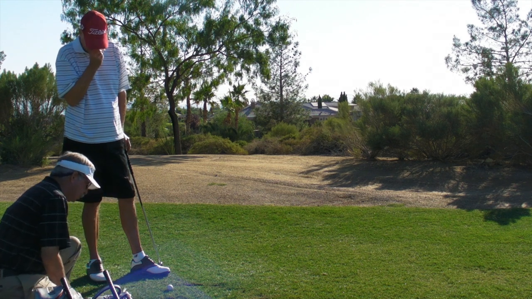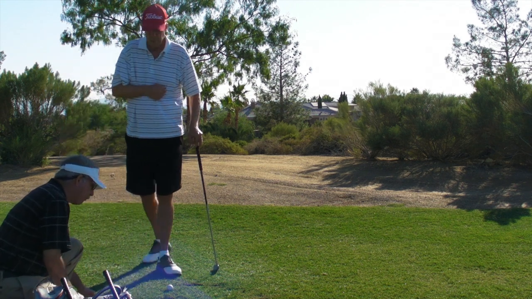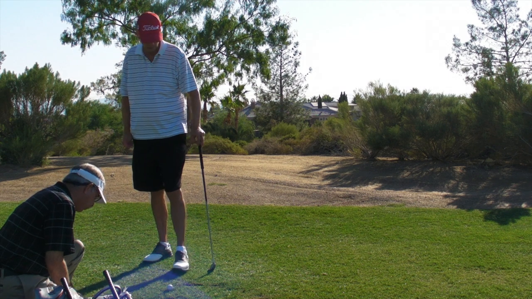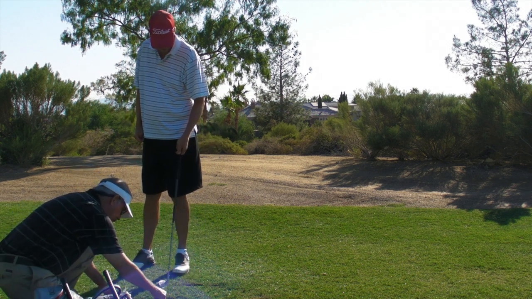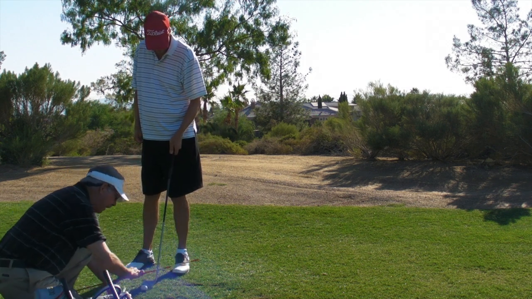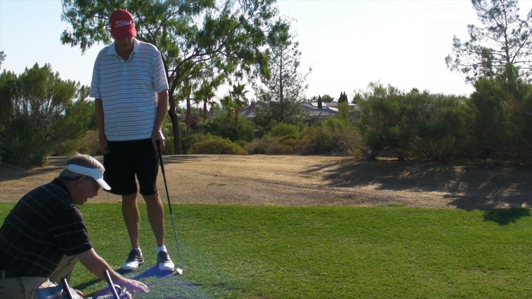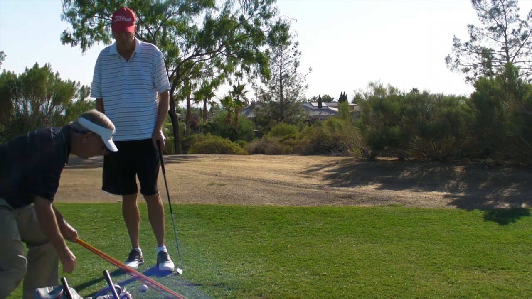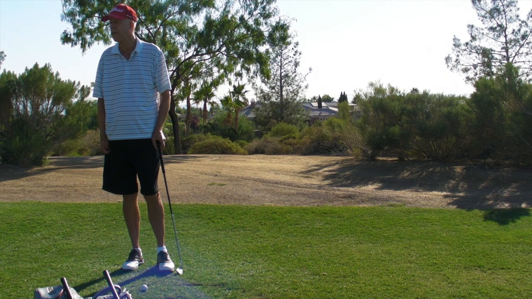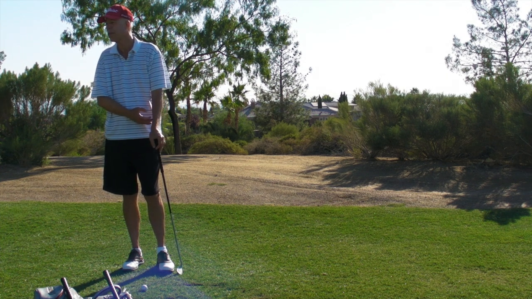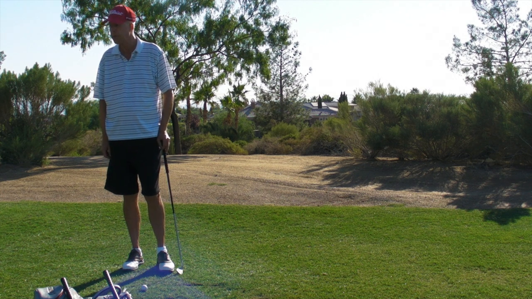Okay. So that is the draw, what we call a push draw, because in order to draw back to your target, you would need to start it to the right. I would tend to say if you wanted to make a quantum leap in improving your shot pattern, you would have to change the path of your swing and not worry too much about the face.